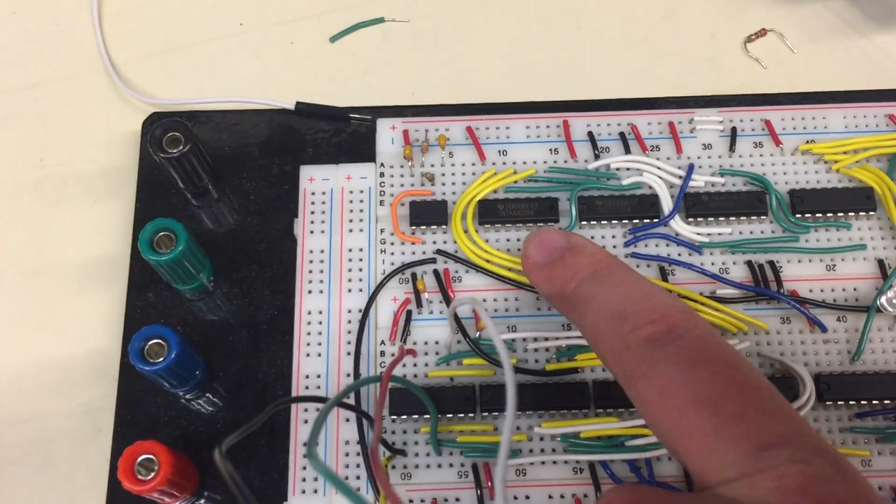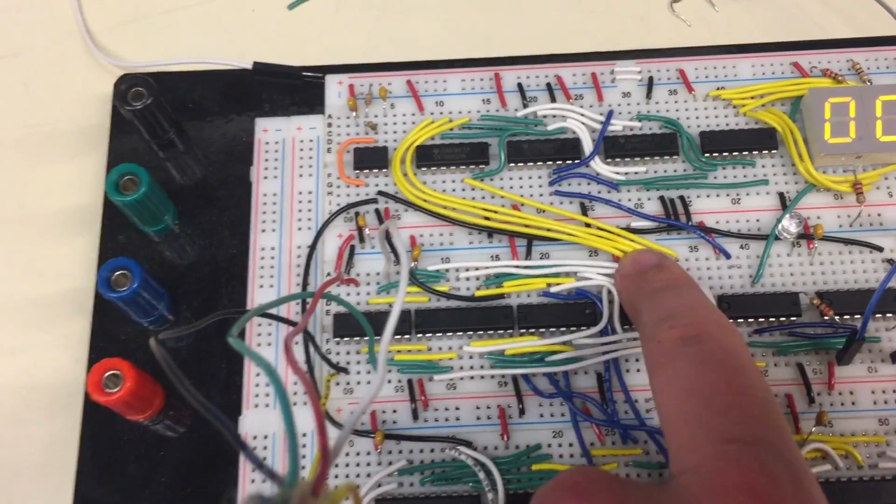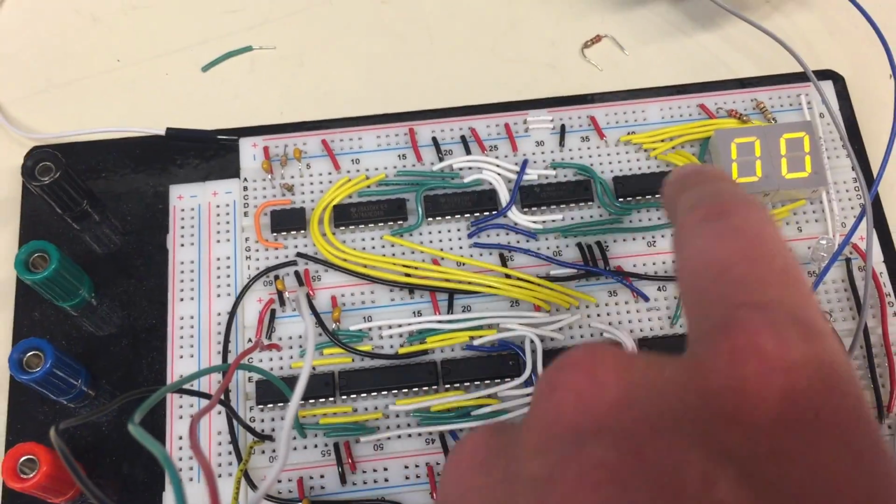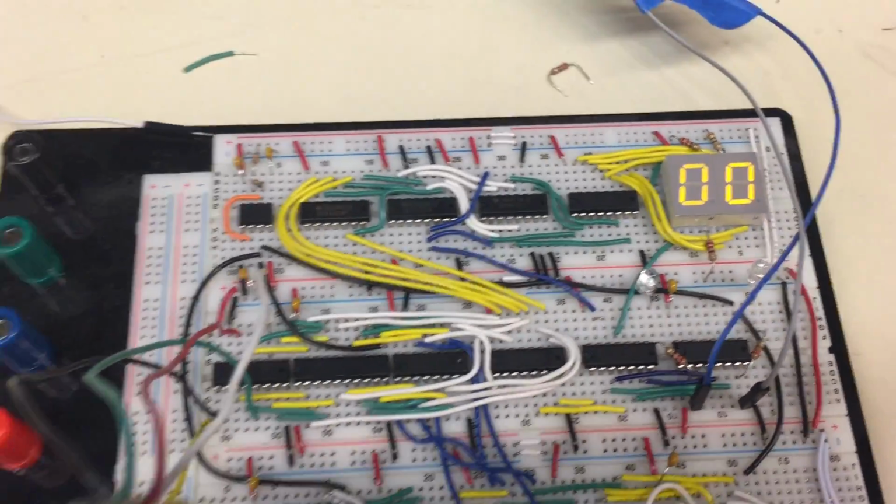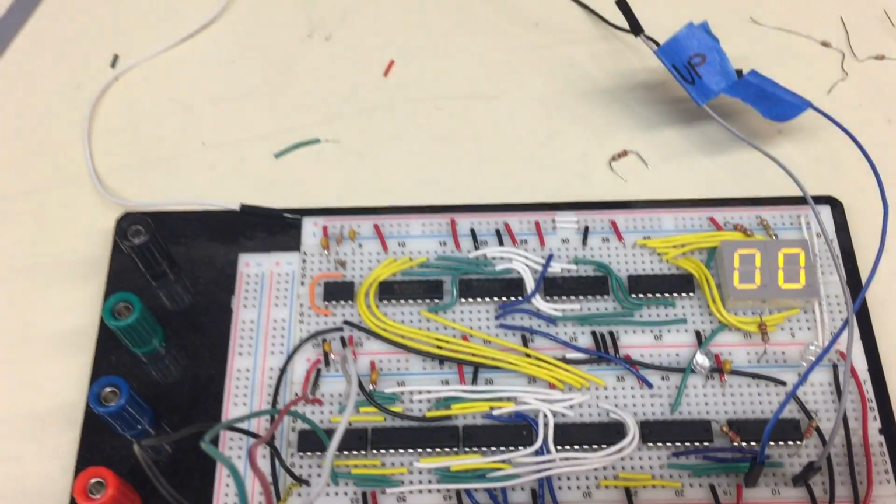And this is just the stuff to take your current floor and process that into decimal for the BCDs, for the 7-segment displays. So yeah, that's about it. I'm going to end it here.